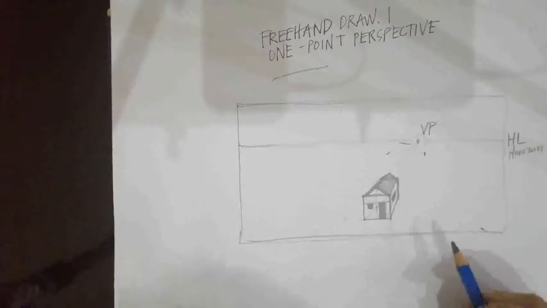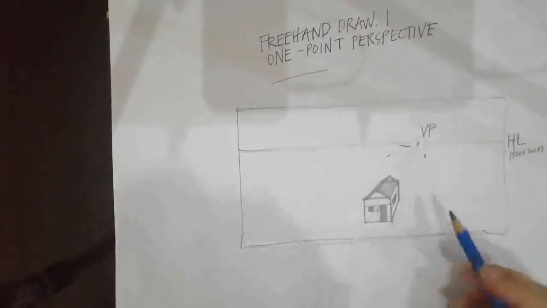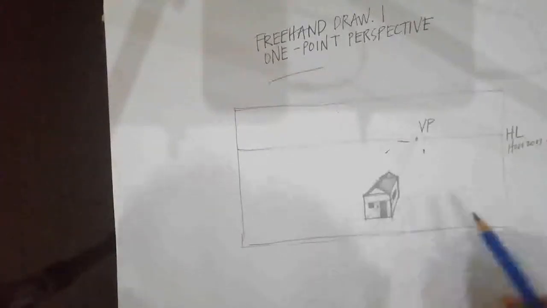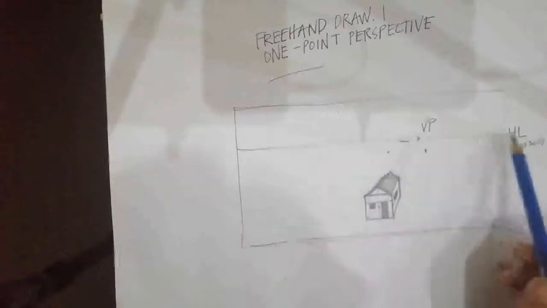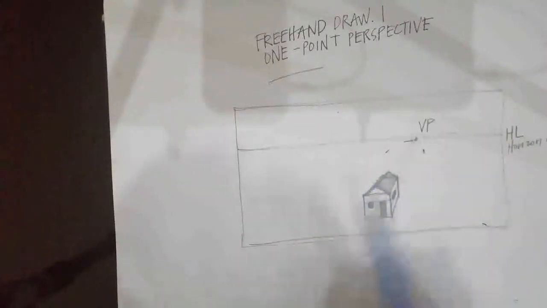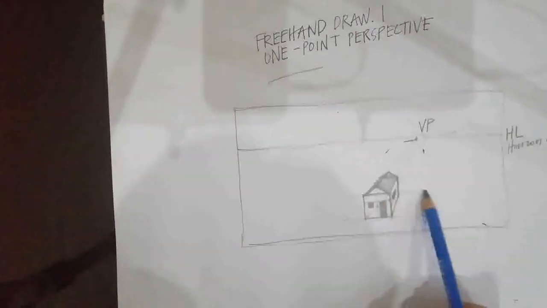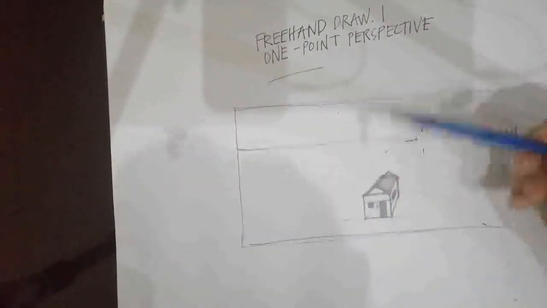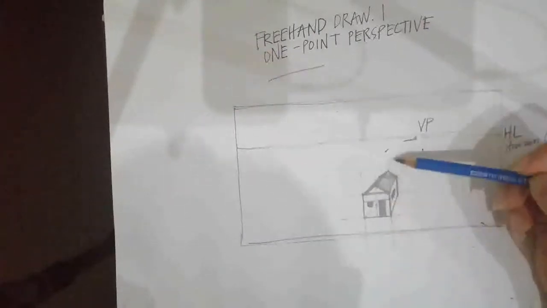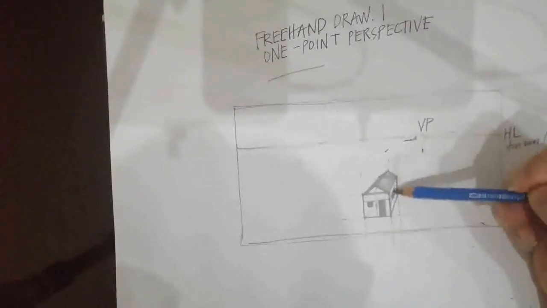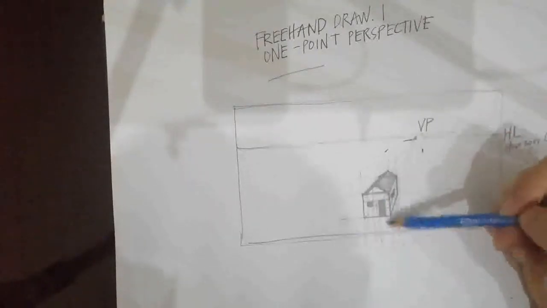Okay, so before I end this video, one key thing I want you to remember is always make all your horizontal lines parallel to the horizon line. So you have your horizon line, right? So all these horizontal lines, they all have to be parallel, and all vertical lines like the height, the sides, they all have to be parallel as well. Okay, so look at that. Everything is parallel.